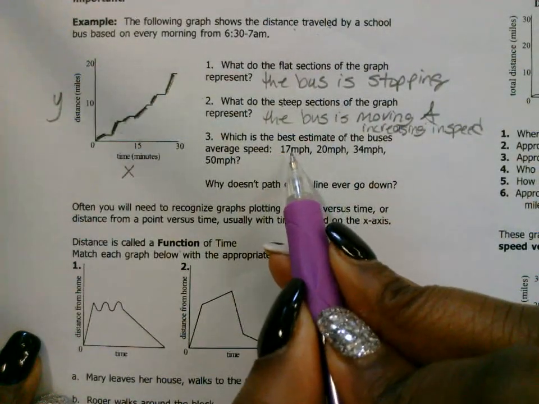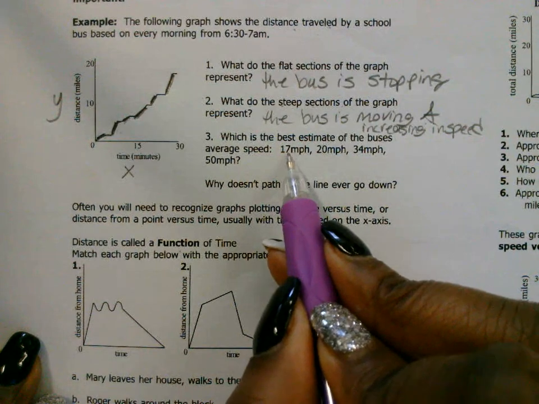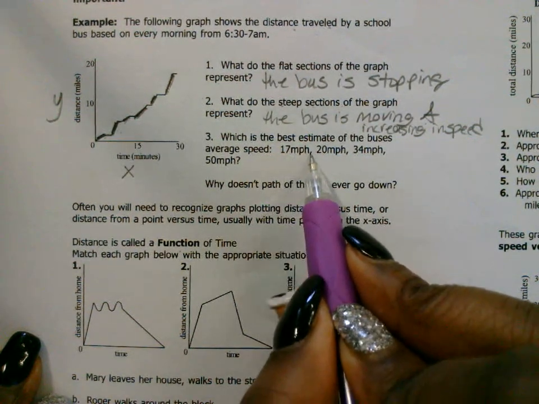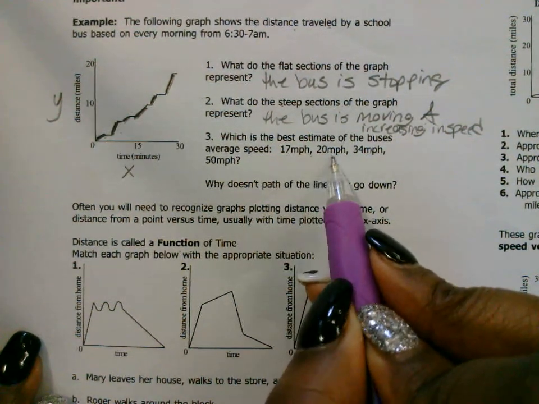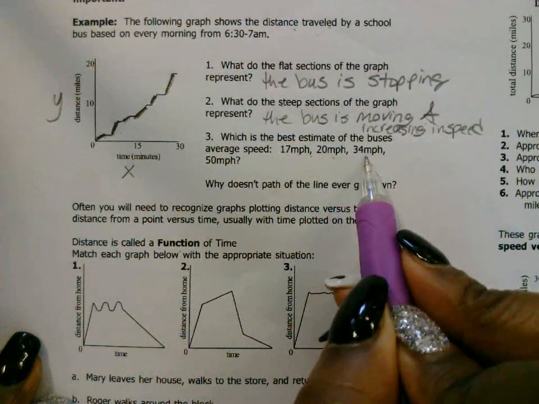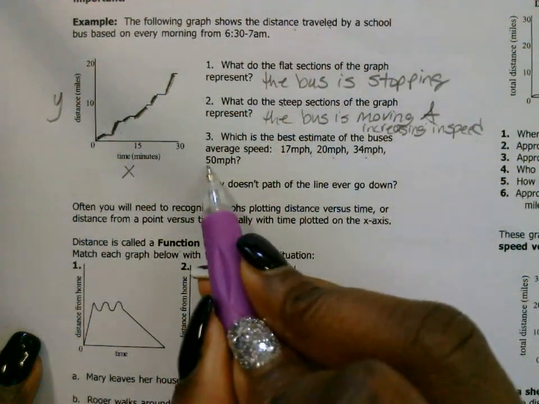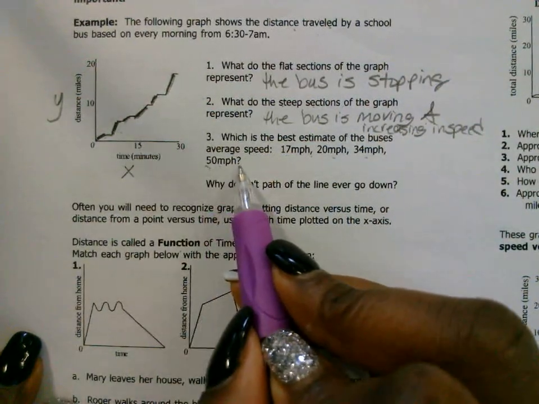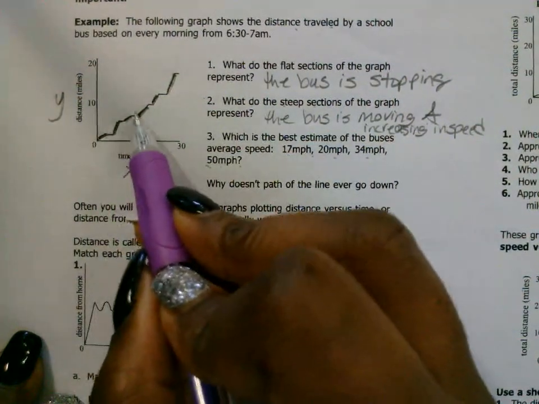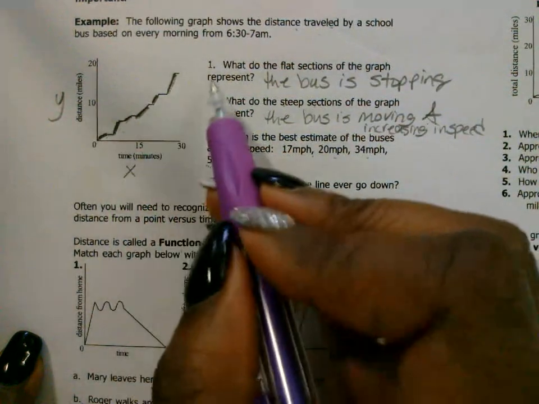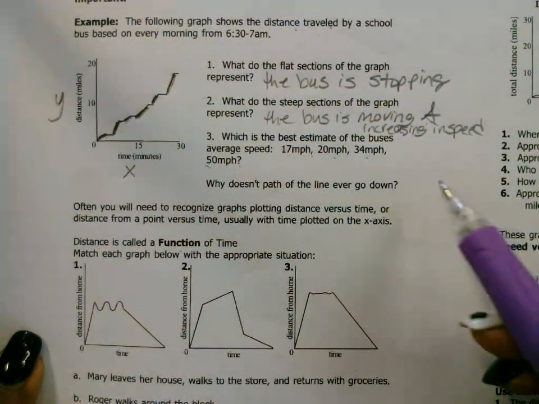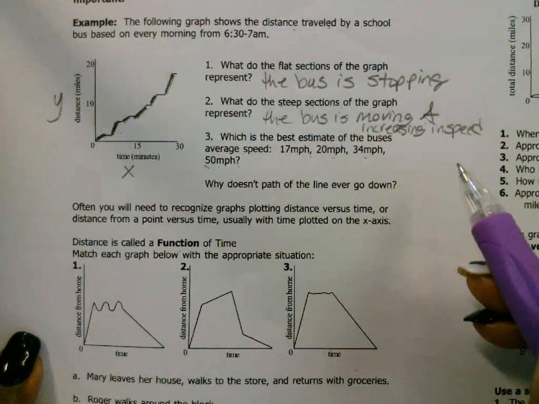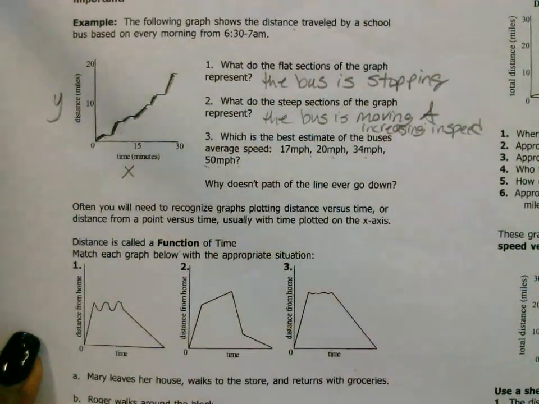See if you can write or predict the speed, whether it's 17 miles per hour, 20 miles per hour, 34 miles per hour, or it's going really fast. Well, for a bus, it's going fast at 50 miles per hour. See if you can put the speeds here. And maybe there might be one that's going the same speed. See if you can make the prediction of the speeds in the table.